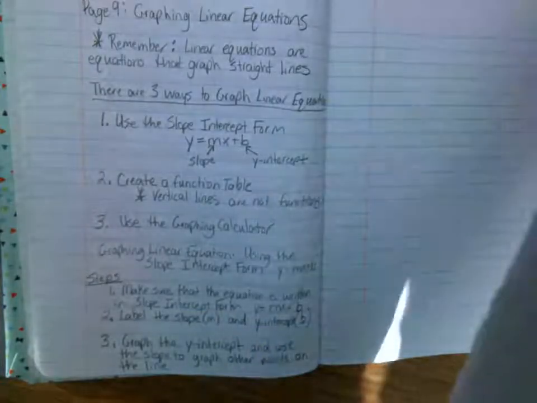So now we're going to go over the independent practice problems. We've already talked about day 1, day 2.